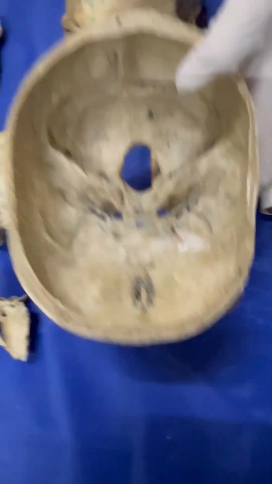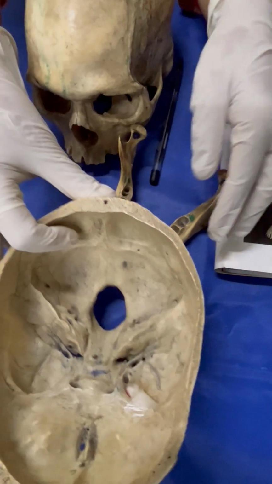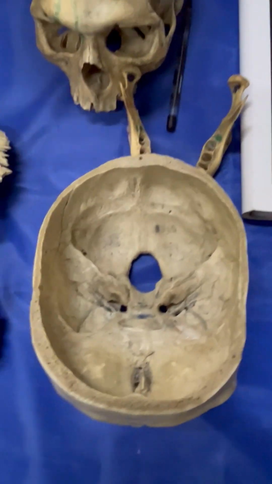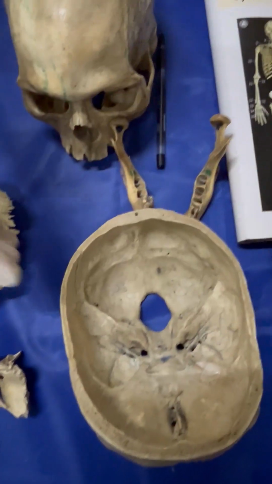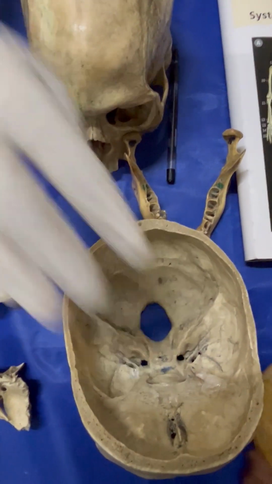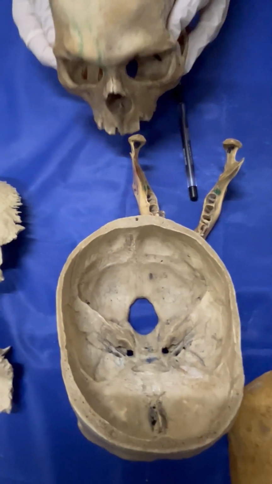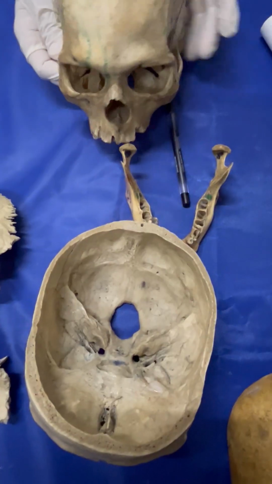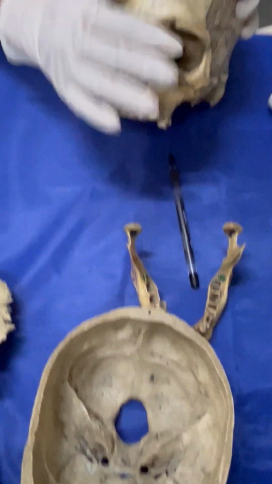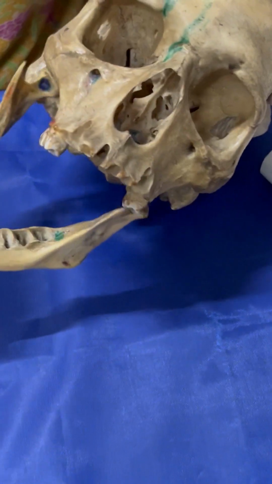It contains the brain, so we call it the brain box. And this is the vault which we have removed, or we call it calvaria.